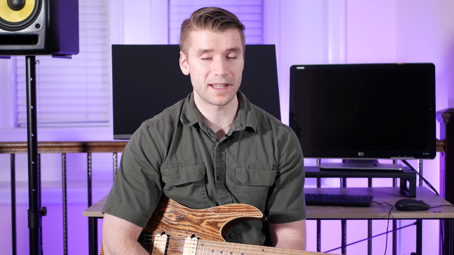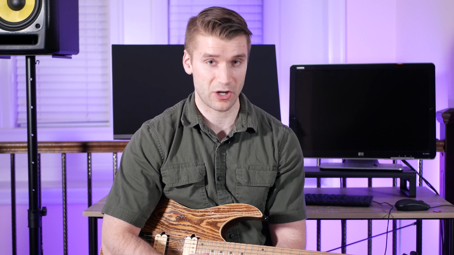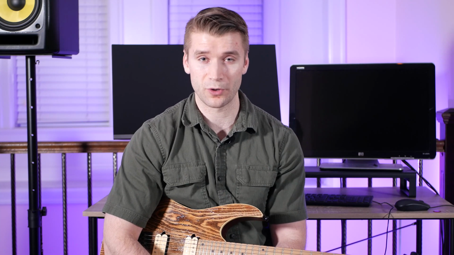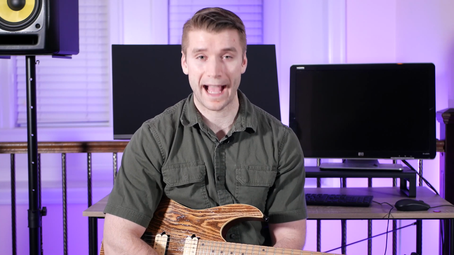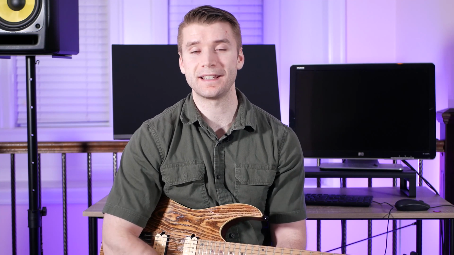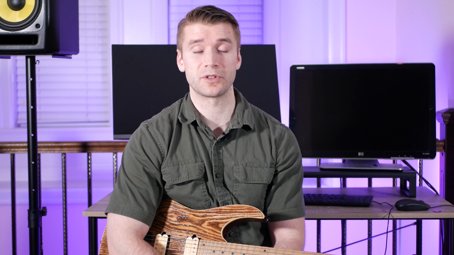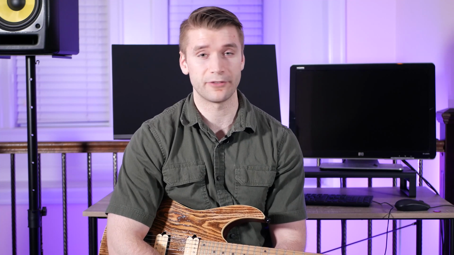Now, an interesting thing is that if we play a major pentatonic scale, which is a really common choice for soloing, we actually do not have this note included within the scale. For the music theory geeks out there, hello, I'm one of you. The major pentatonic scale includes the root, second, third, fifth, and sixth, but not a perfect fourth.